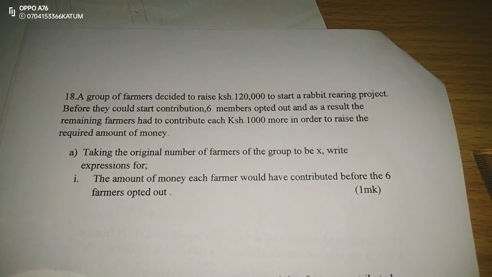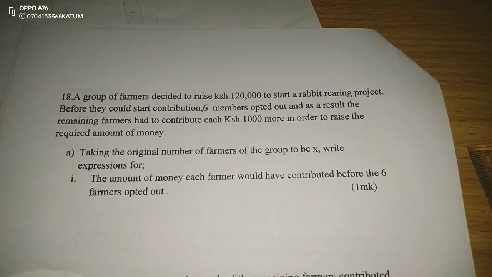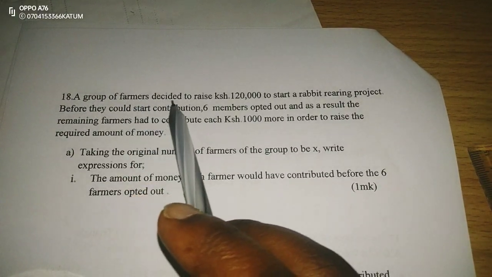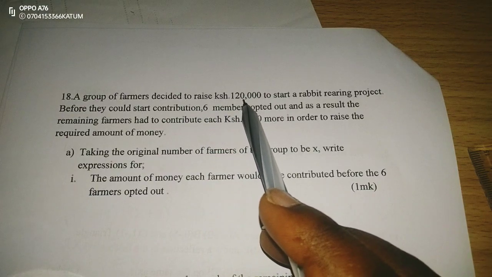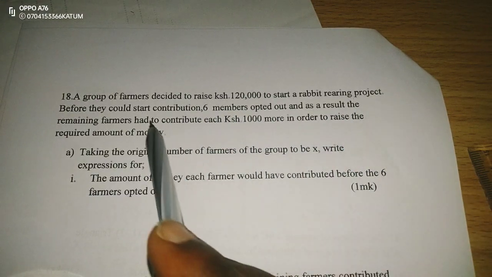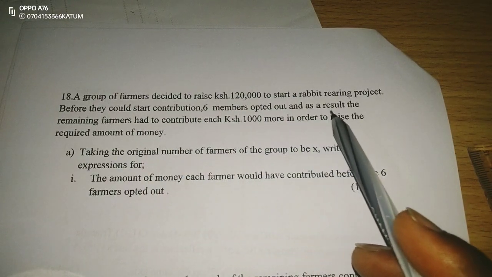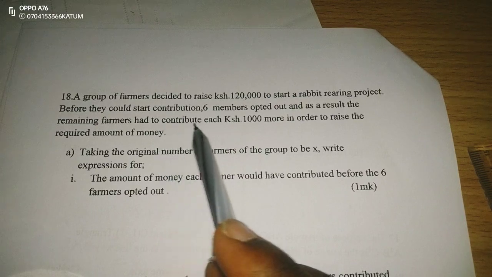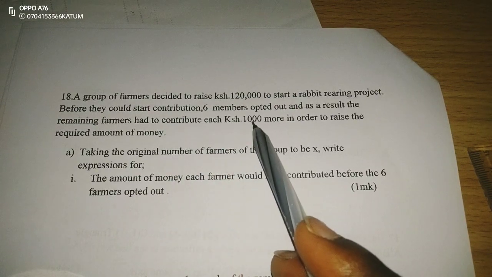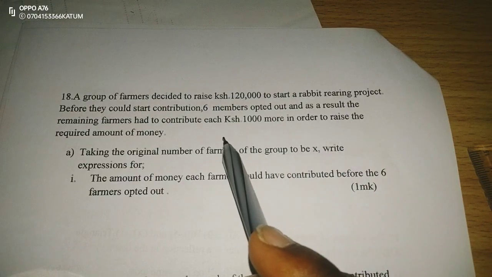We're going to discuss quadratic word problems, number 18 in this paper. We are told that a group of farmers decided to raise 120,000 Kenya shillings to start a rabbit rearing project. Before they could start contributing, 6 members opted out, and as a result, the remaining farmers had to contribute 1,000 Kenya shillings more each in order to raise the required amount.